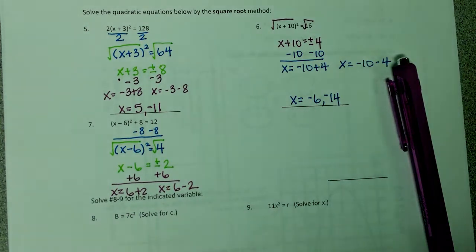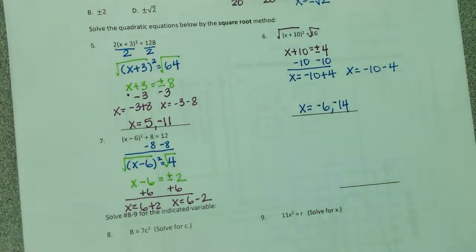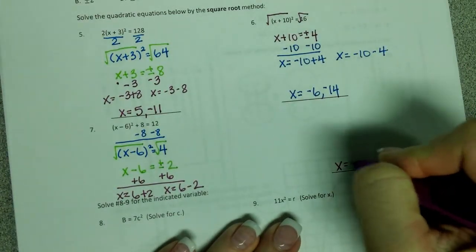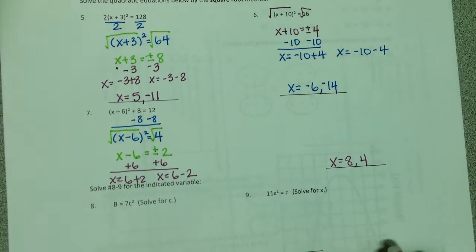So what do we have when we have 6 plus 2? 8. And then what do we have when we say 6 minus 2? 4. So 8 and 4, that's correct. x equals 8, 4. Okay. Ready to move on? Any questions so far?